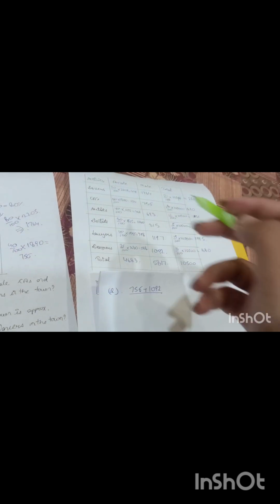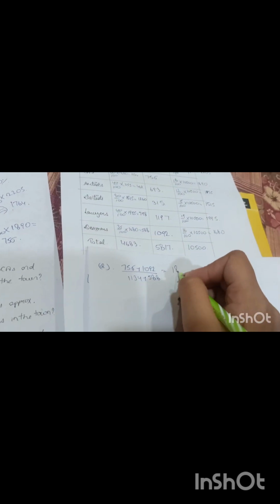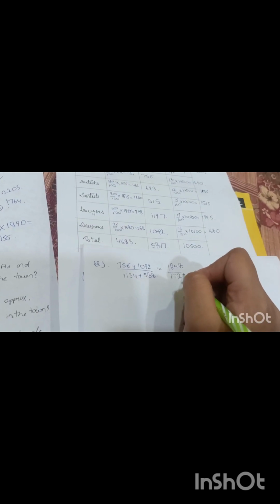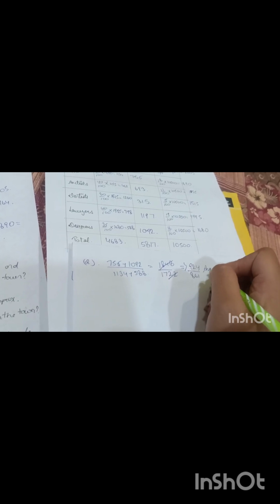So we'll take CAs plus designers. So CAs female is 1340 plus designers is 588. So when we'll add, you'll get like this value, and if we'll cancel it out, you'll get like this value. So this is your answer.